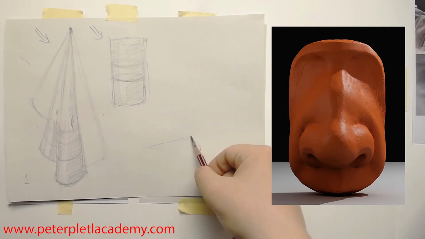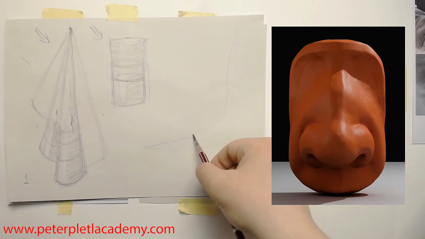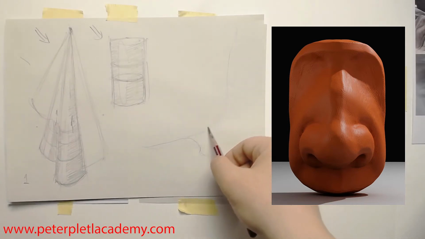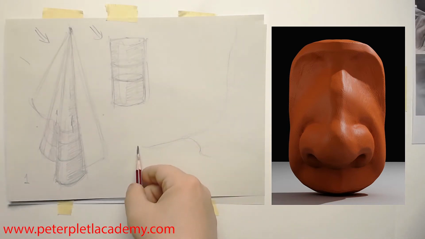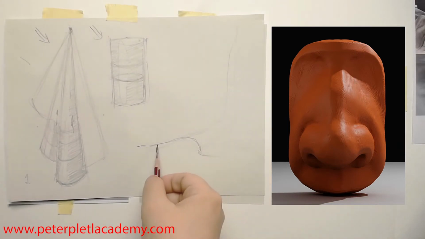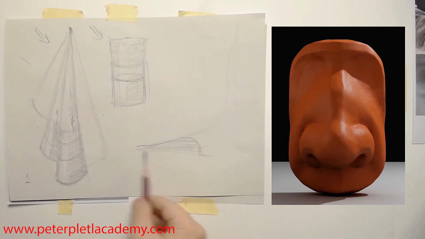And it's going like this, right? And here, this is our table.